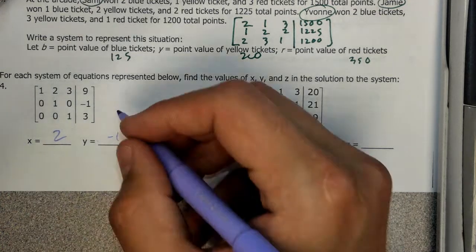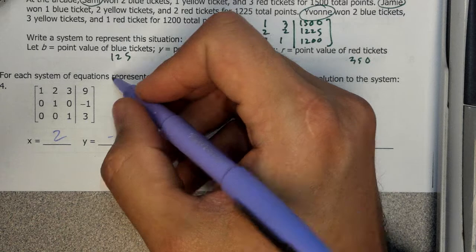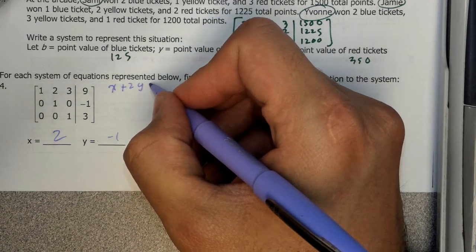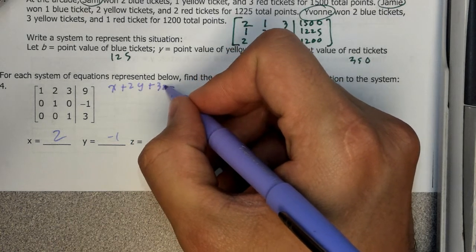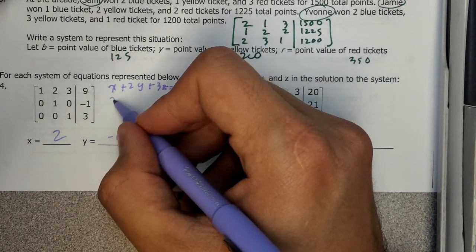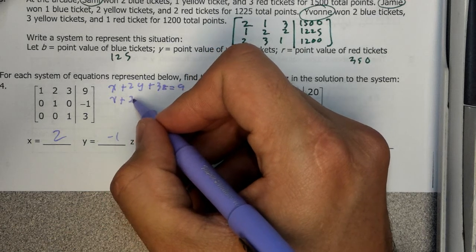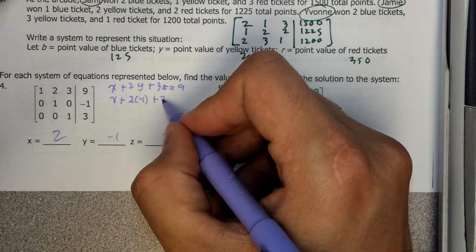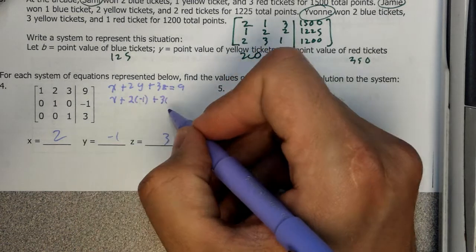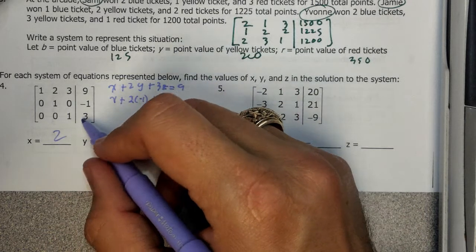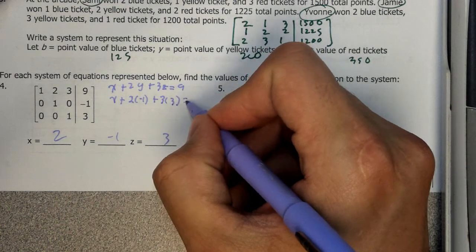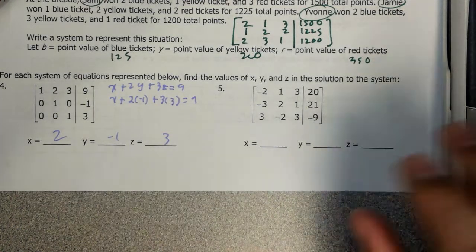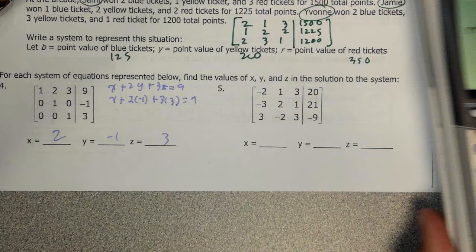We could have just plugged this back in. So this is x. So x plus 2y plus 3z is equal to 9. And we could have substituted in plus 2, y was negative 1, which we get from here, plus 3, and z is, what was z? Z is 3. And we could have solved that. And that would have gotten us this 2 as well. I find it easier to plug in the calculator, let the calculator do the work for you.